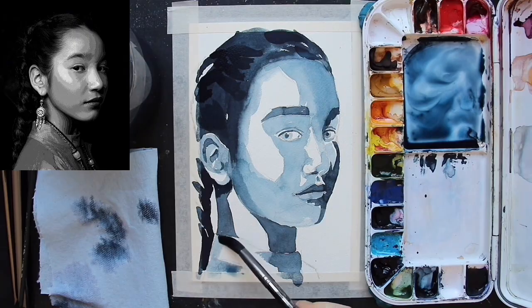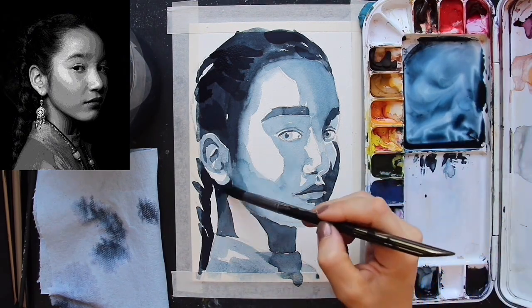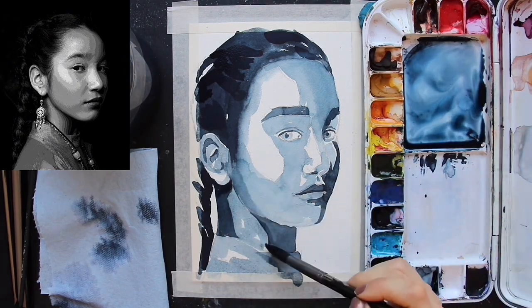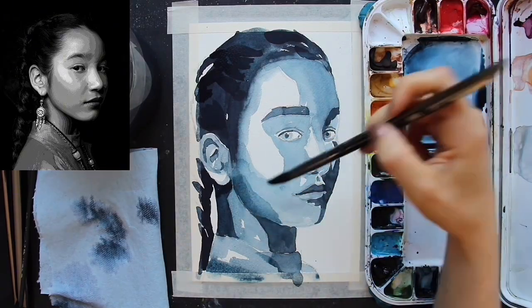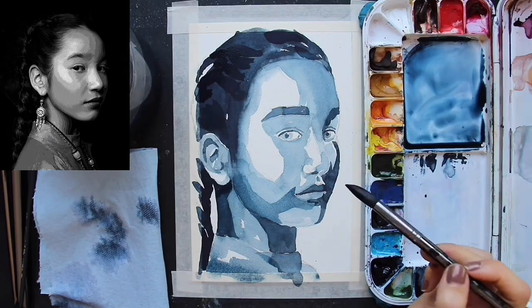Watercolor is one of my favorite painting mediums, and usually when I'm working on full color pieces, I make my way from lights to darks. However, when I'm working on value studies, I often go in and create those darkest shapes first.